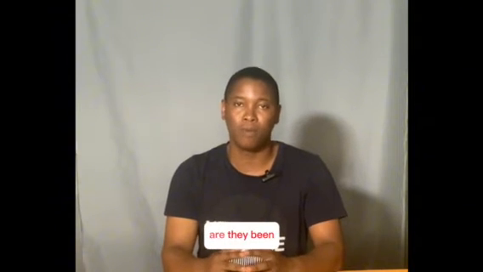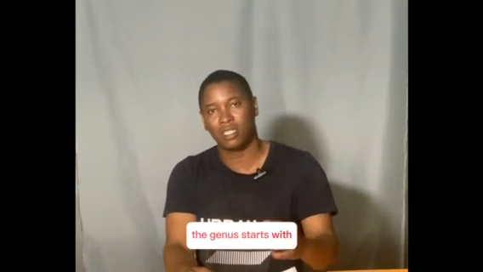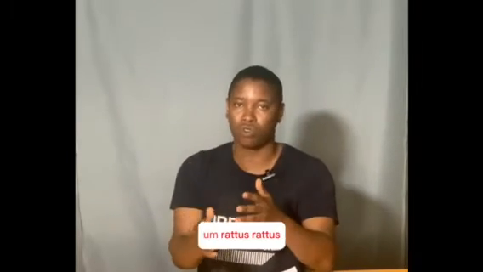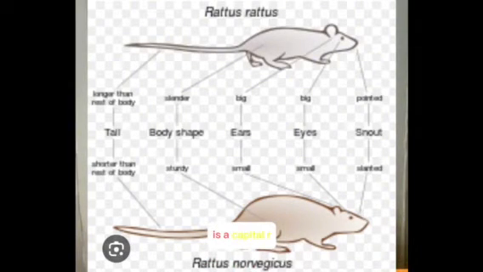Now, not only are they being put in italics, the genus starts with a capital letter. So if it is Rattus rattus, the first Rattus is a capital R, and the second Rattus, which is the species name, is a small r. So it's italicized, the genus starts with a capital letter and the species starts with a small letter. This is very important. This is the way that science chooses to name organisms, and that method has been in use even up till today.